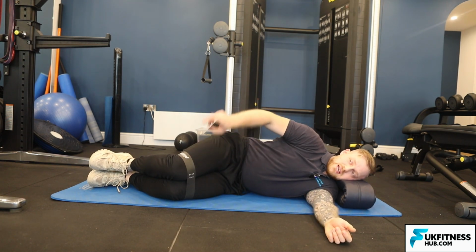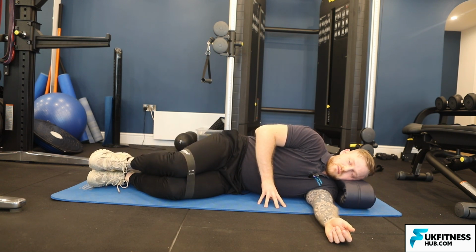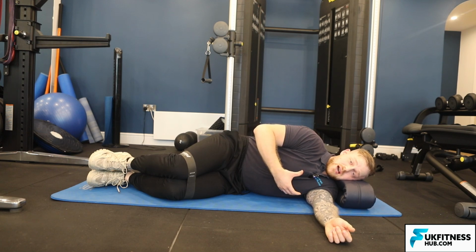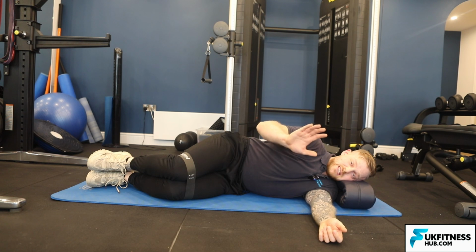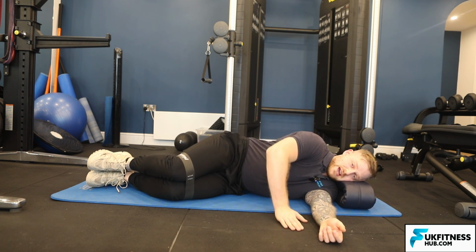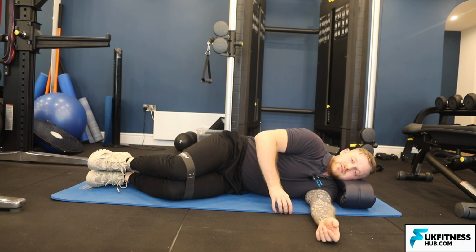It's simply my knee coming up on the right side, big pause, and slowly back down. One of the cheats I find people do is use the upper body to try and assist that movement. Try and keep it nice and strict, even if you have to use your top hand on the floor to really get you in that position. And again, it's 2 sets of 15.